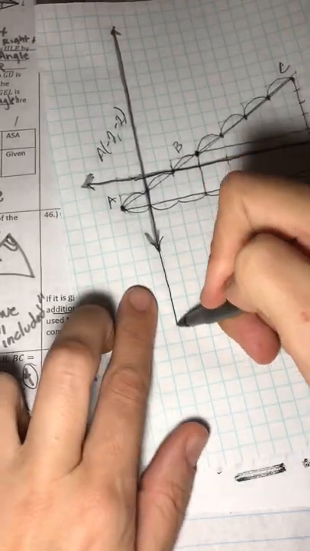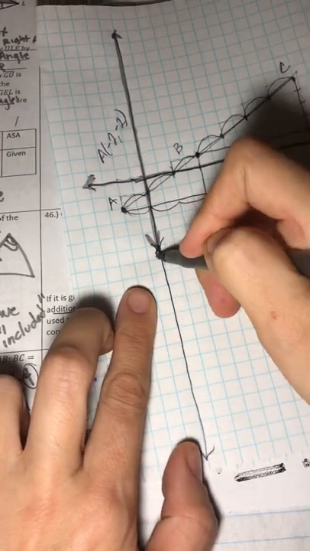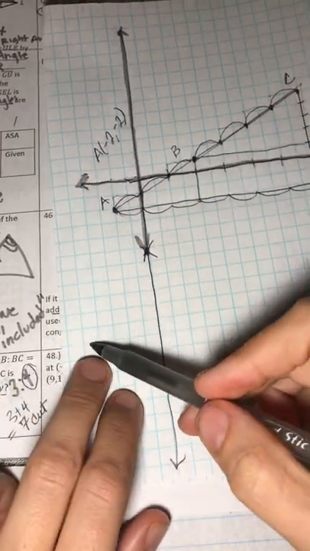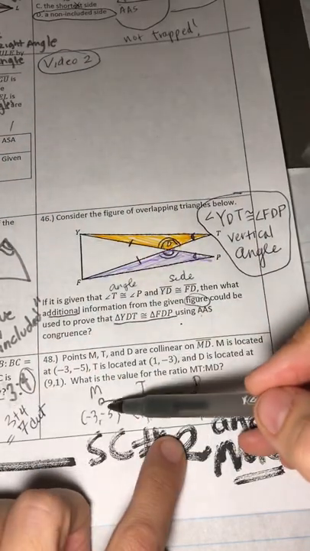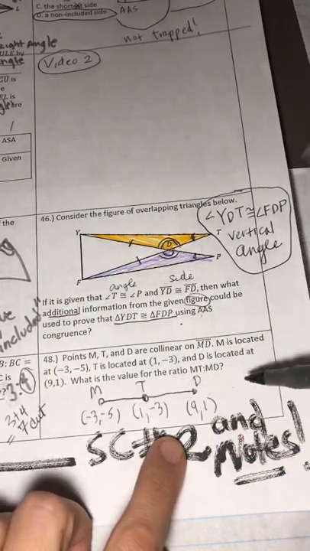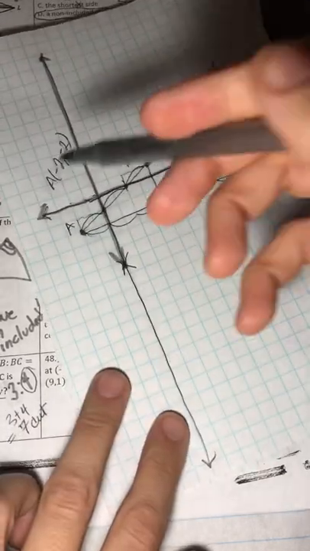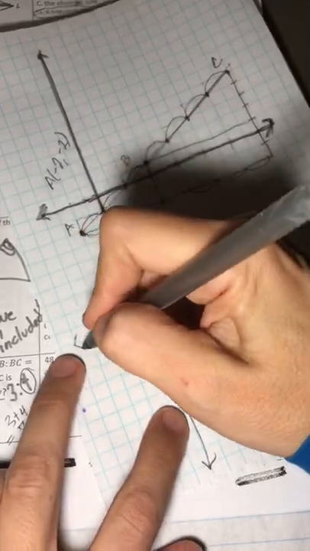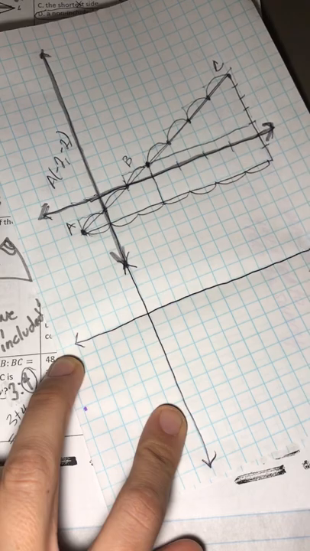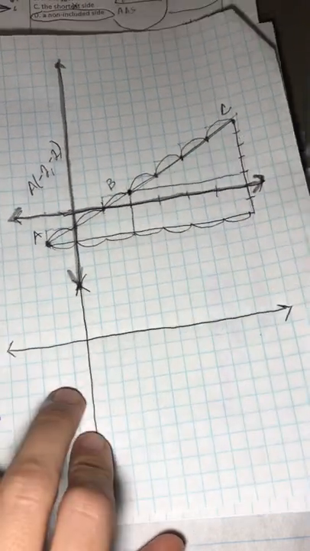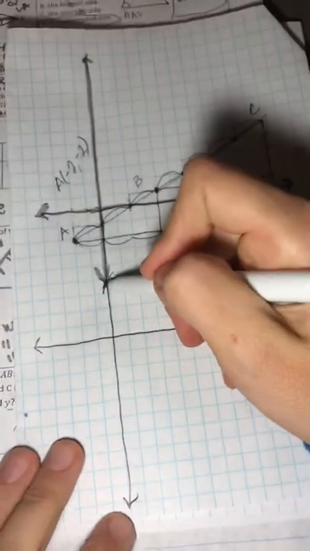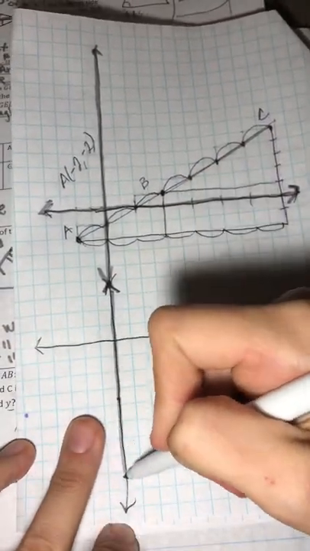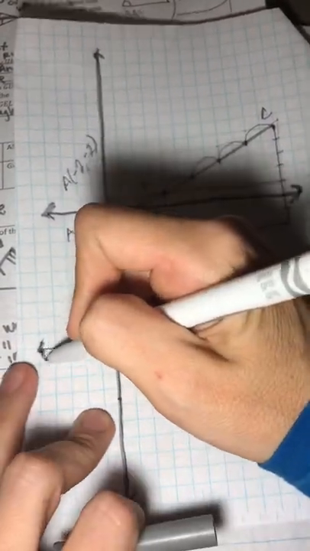And in the y, I need -5, -3, and 1. So the most I have to go up is 1. This would probably be okay. So here we go, there's my x and y axis. Make sure that's really obvious.